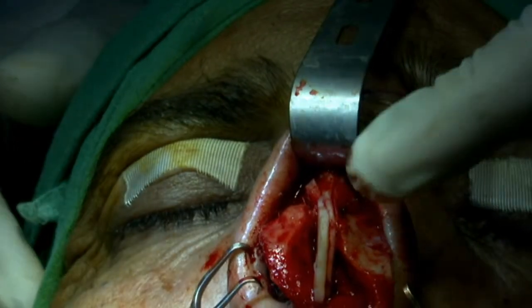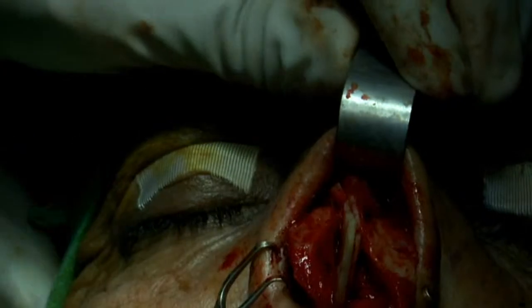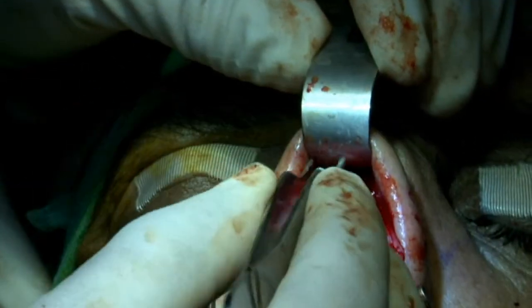On the upper lateral cartilage, so we suture. Yes, we suture the upper lateral.